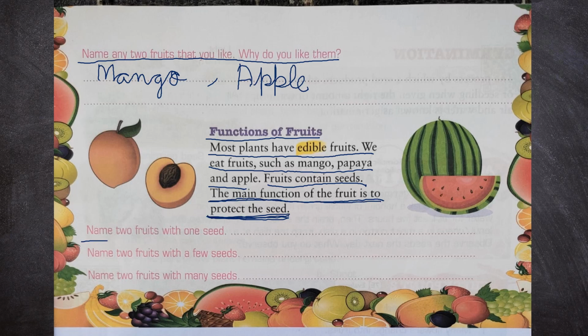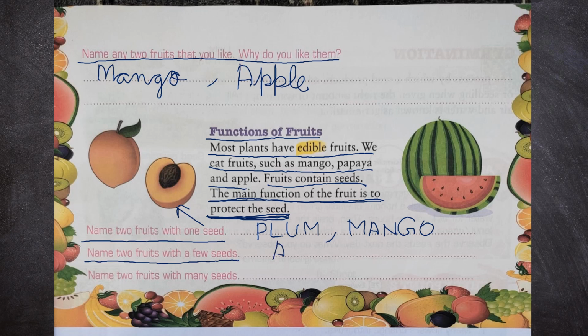So, name two fruits with one seed. As you can see in the picture, we can write plum or peach or mango. They have one seed. Name two fruits with a few seeds. So apple and orange have few seeds.